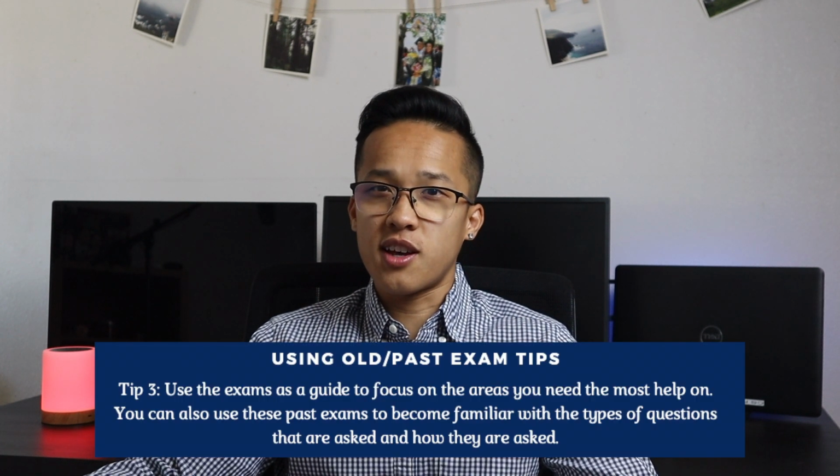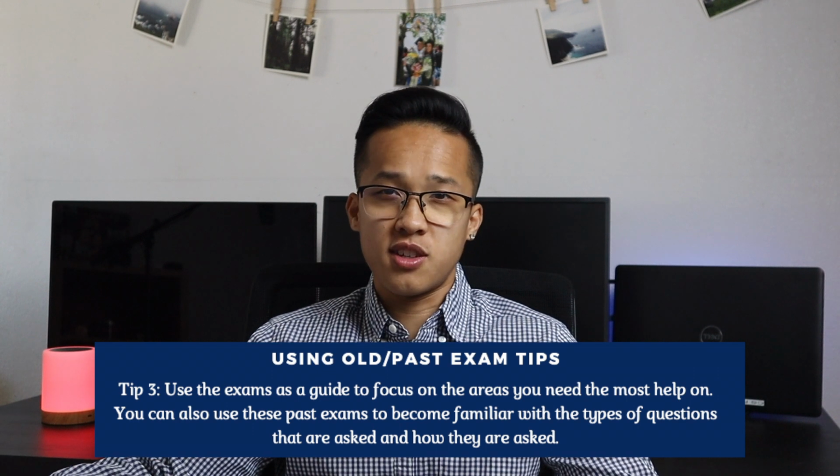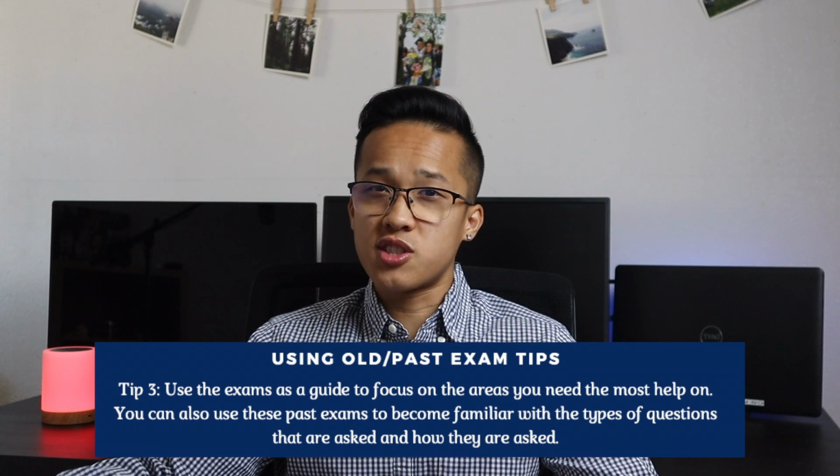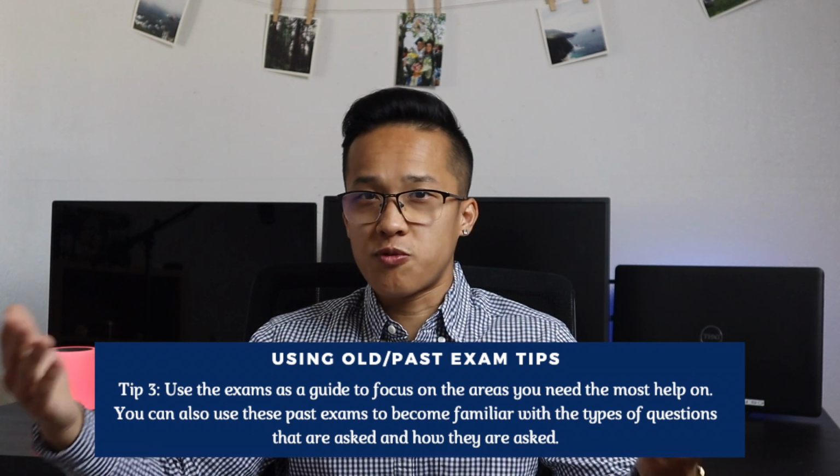And the last tip for using old or past exams is just use it as a guide. You don't have to always take it as if you're taking an actual SAT exam. You can just study the areas that you know you need help on and then just focus on those.